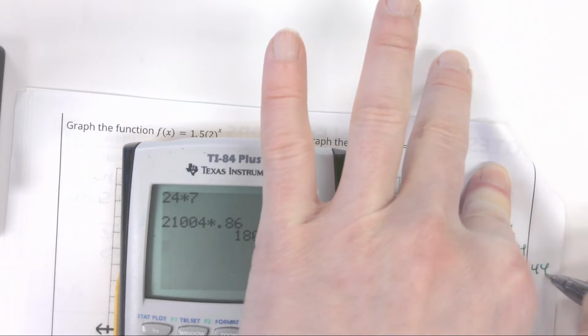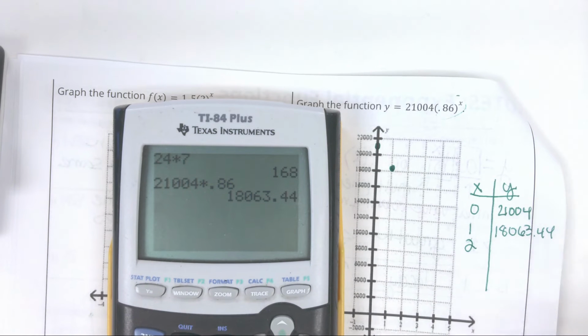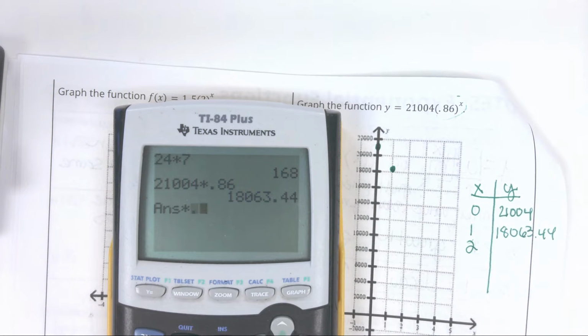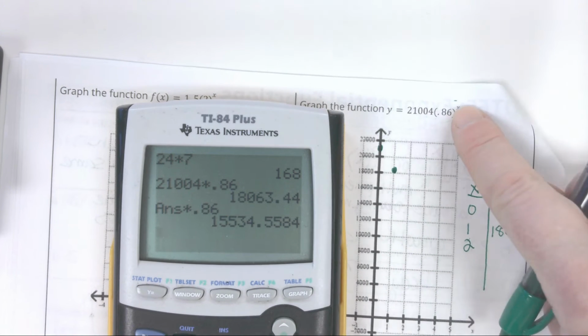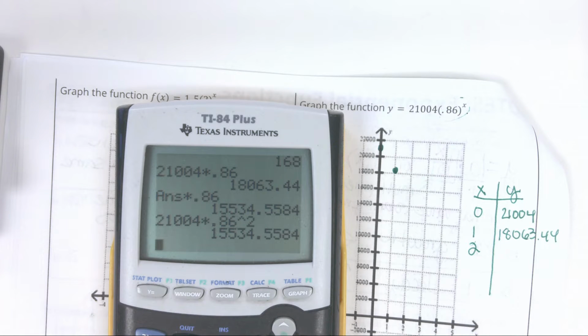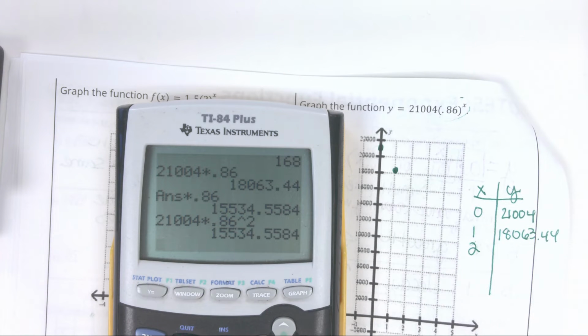All right, 2. Just do it again. So here's what you could do. I'm going to show you your choices. You can leave it in your calculator and multiply by 0.86 again. Or, if you want, you can go back and type it in like this: 21,004 times 0.86 to the second. They're going to give you the same exact answers, because that's what I'm doing. I'm multiplying it twice, and this does that for you. 15,534.